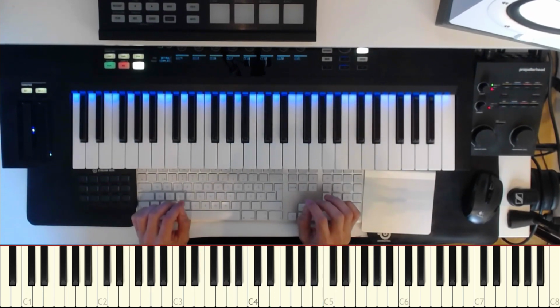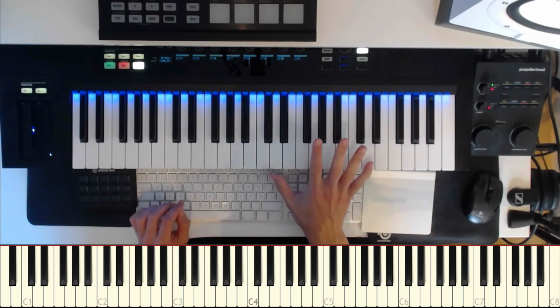Using those 3 strong chords and variations of them using inversions and suspended versions.